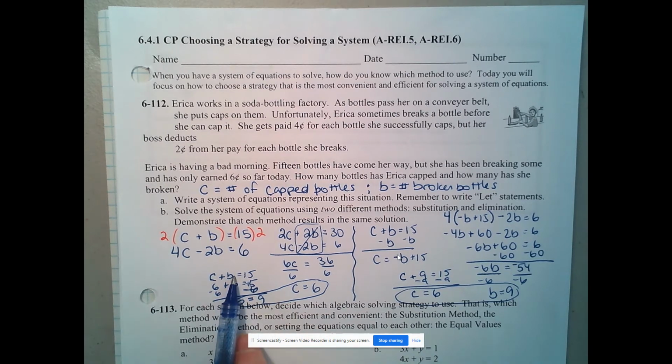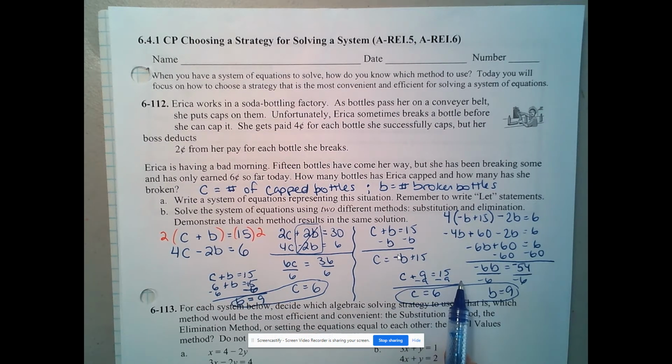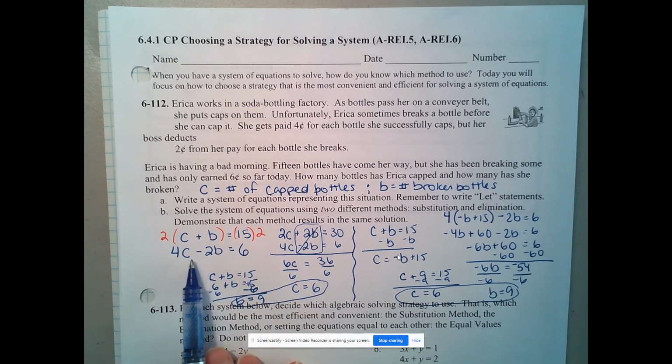So you could do elimination. You could do substitution. I would not, in this case, suggest equal values because the second equation is going to be really messy to solve for a single variable.